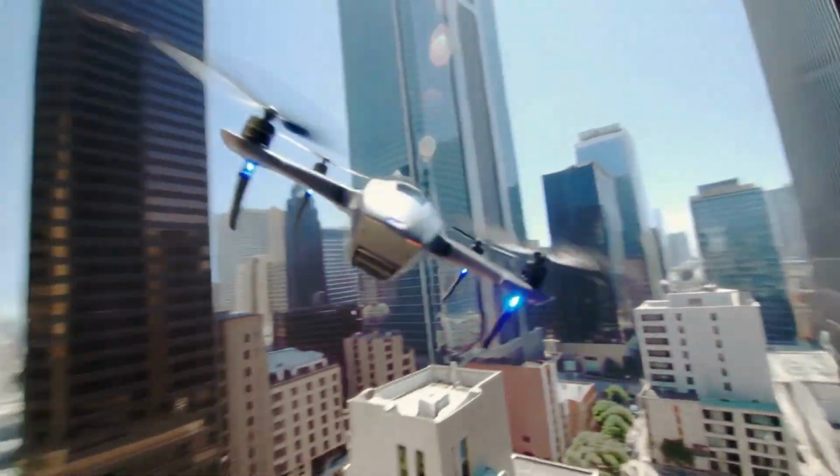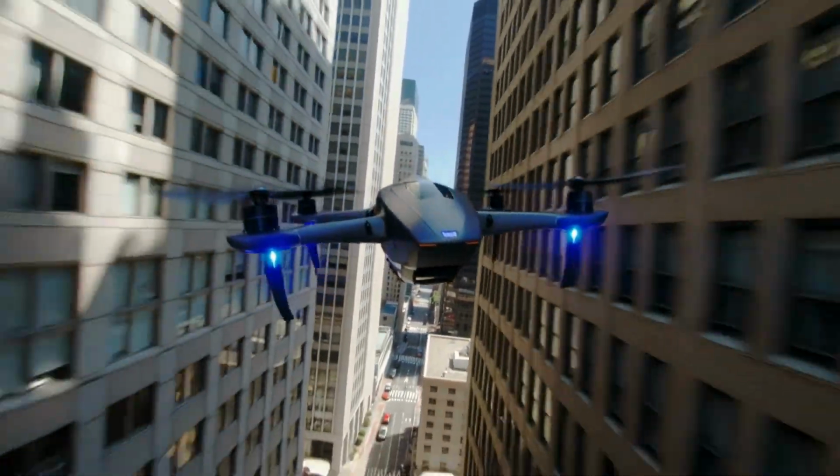Obstacle detected, recalculating route. Route optimized for smooth navigation.